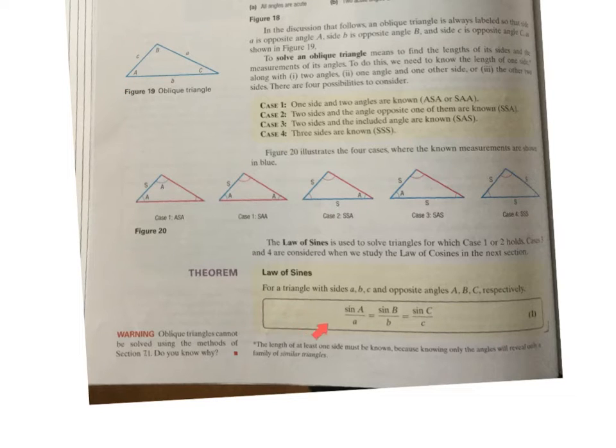Now here's the law of sines stated down here. Sine of big A over little a equals sine of big B over little b equals sine of big C over little c. See, once you see that once or twice, it's just kind of impossible to forget. It's just so symmetrical between the variables, side lengths and angle lengths.